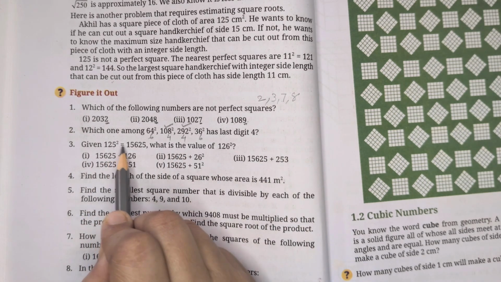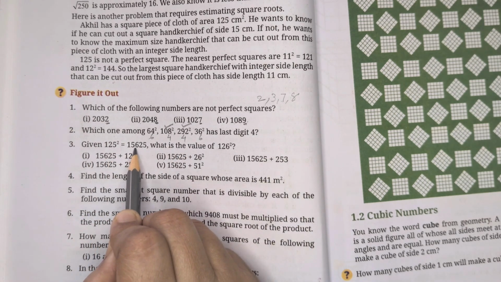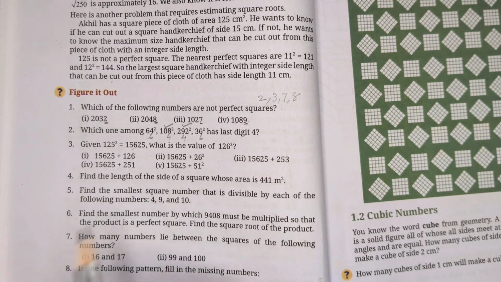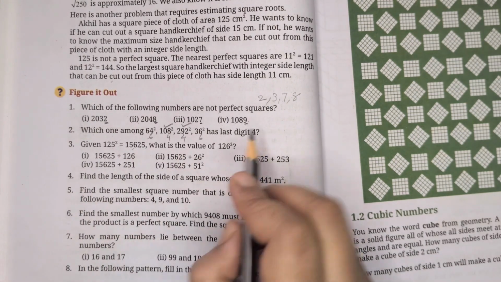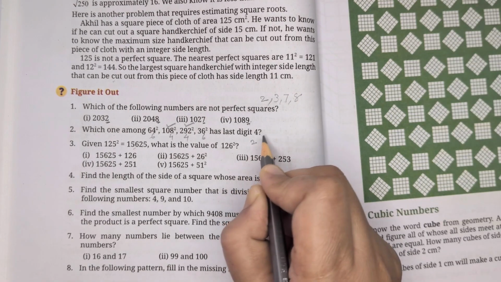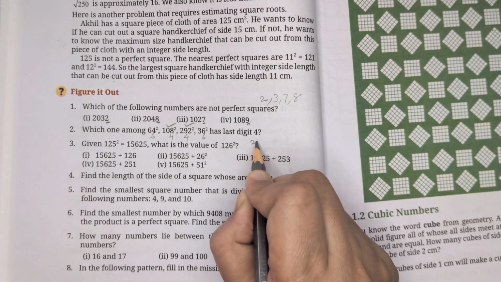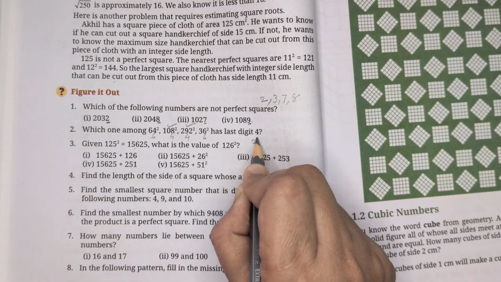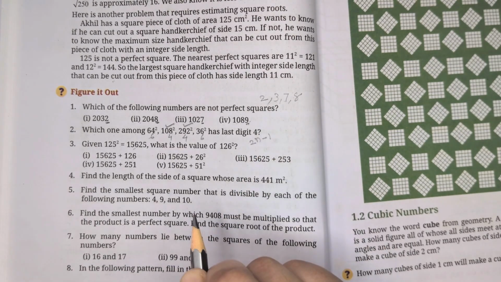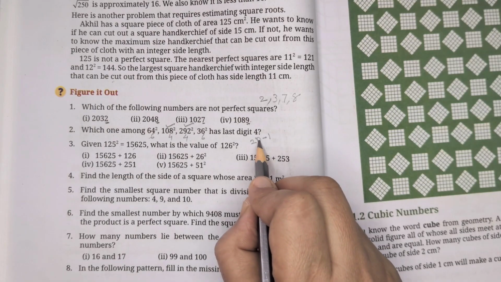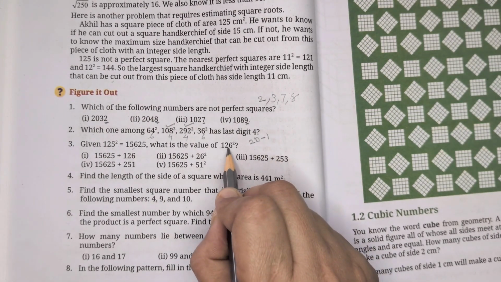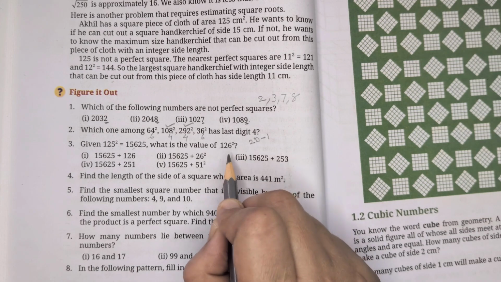Here it is given that 125 square is equal to 15,625. What is the value of 126 square? We already noticed the pattern: we have to find the previous odd number, and to get the odd number the rule is 2n minus 1, that is 2 into n, an even number, minus 1. Here in place of n, we take 126.